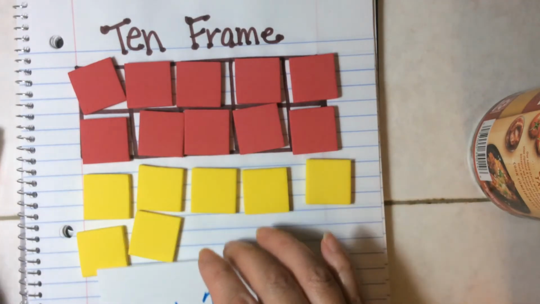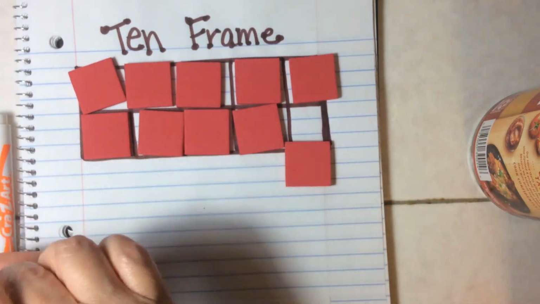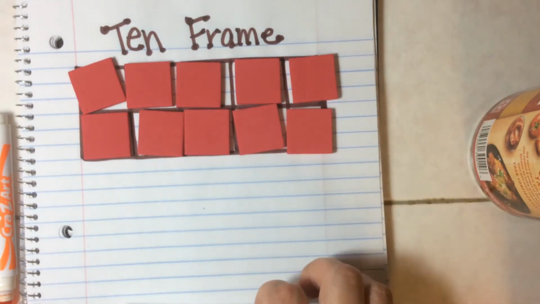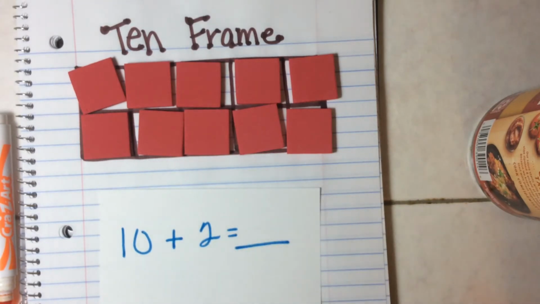10 plus 2. Okay, let me get these down. All right, let's think of another. Mrs. Garcia had 10 roses and 2 sunflowers.